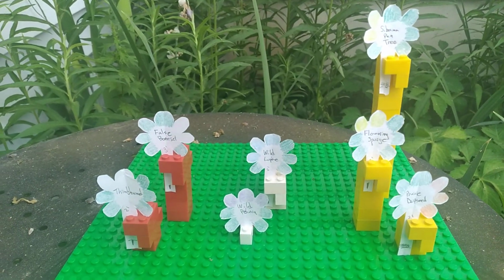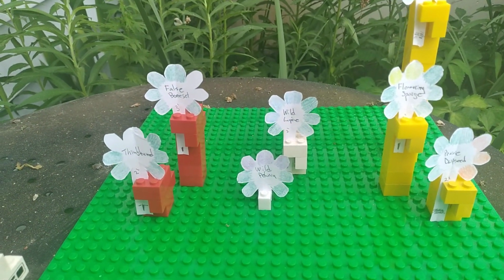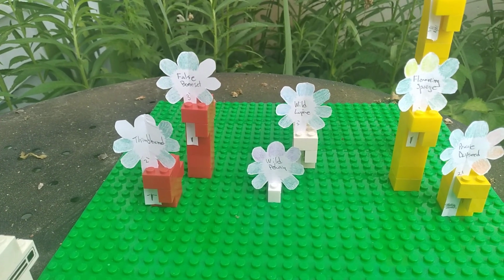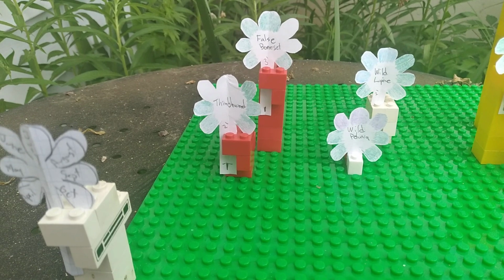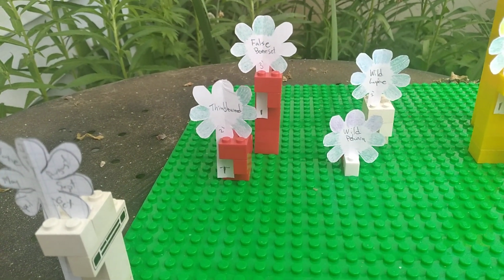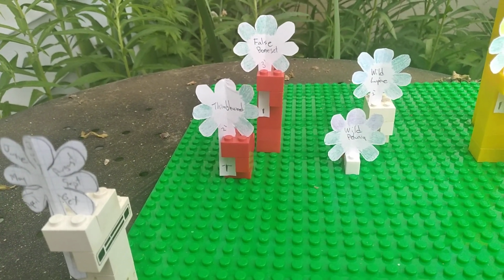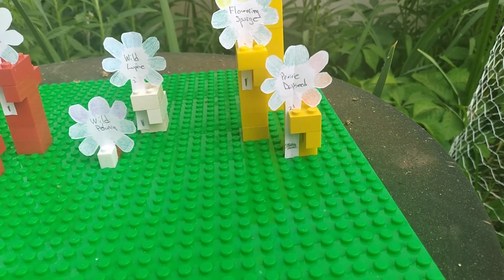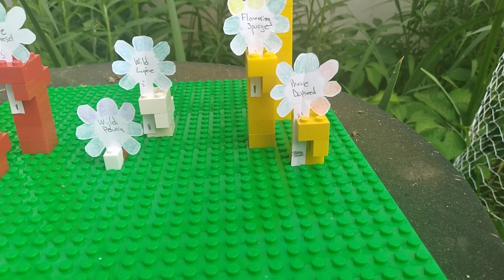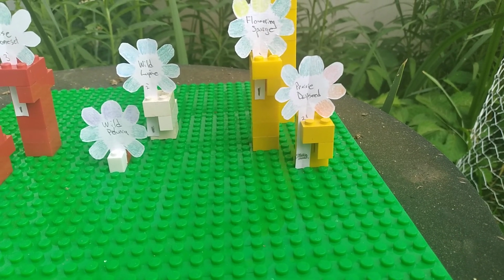So I've decided to say, hey, by looking at wild petunia and wild lupin, and oh, by the way, you can see on the bottoms of these their root structure. Thimbleweed has taproot with some rhizomes. False boneset is straight up taproot. Prairie dropseed is a fibrous mass.